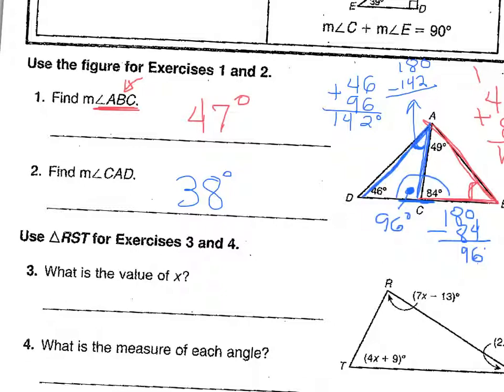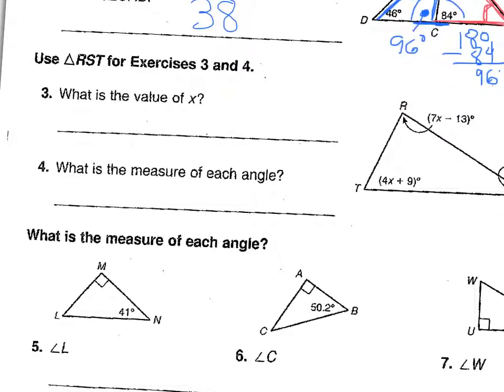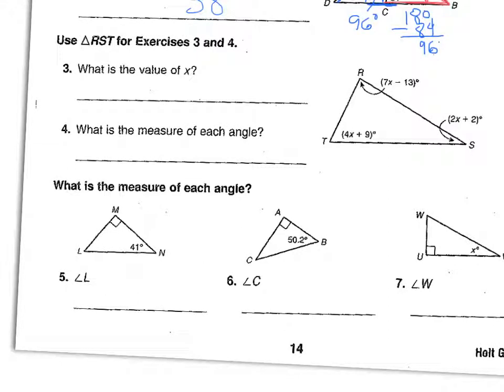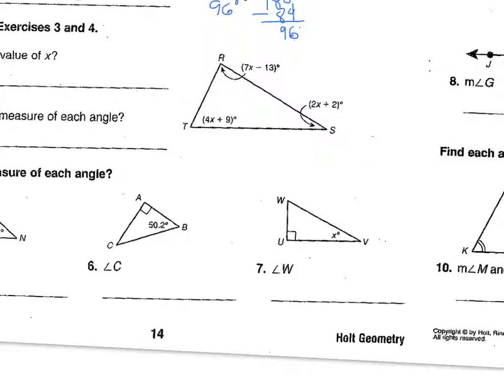Any questions on number 2? So far, so good? Okay. Now let's go ahead and move on to problem number 3. In number 3, they're giving us algebraic expressions. It says, what is the value of x? It's the same idea, but with algebraic expressions. What we know about the three angles is the sum of the three angles should be equal to 180. So I need to add all the x terms, 7x plus 2x plus 9x. How many x's is all together? 13x, great.